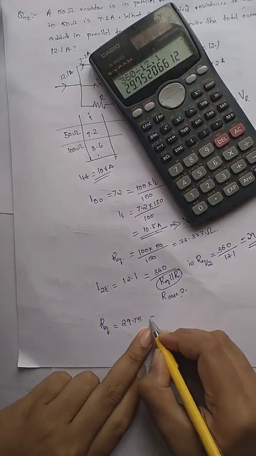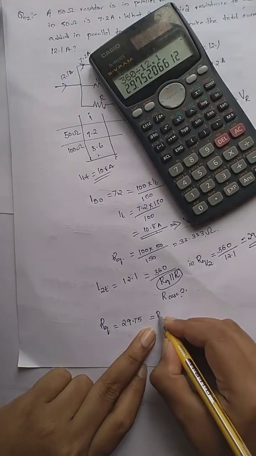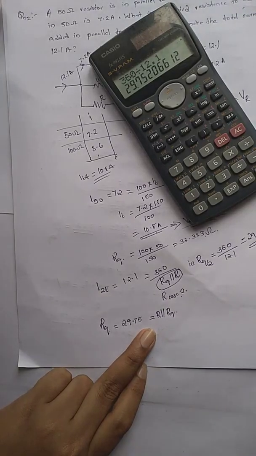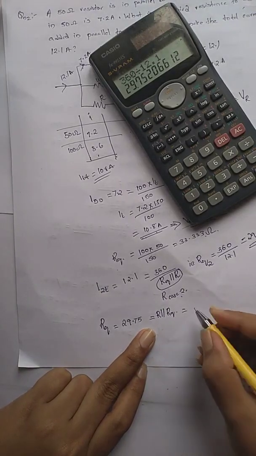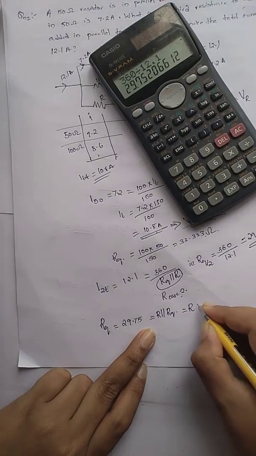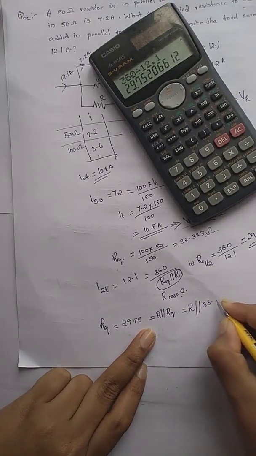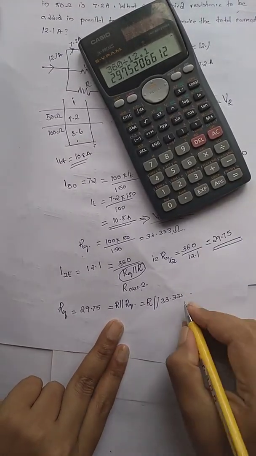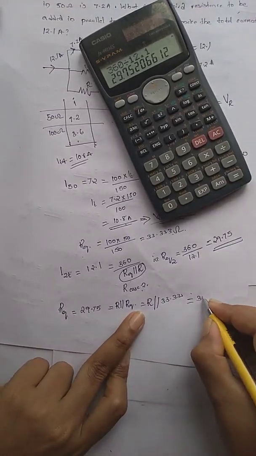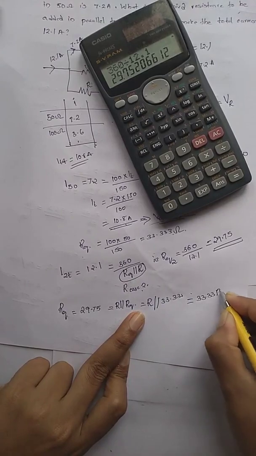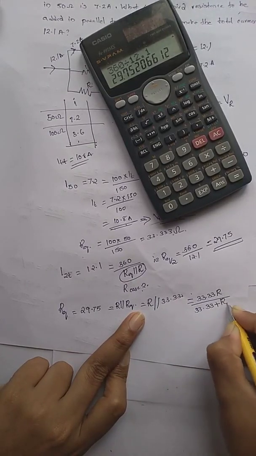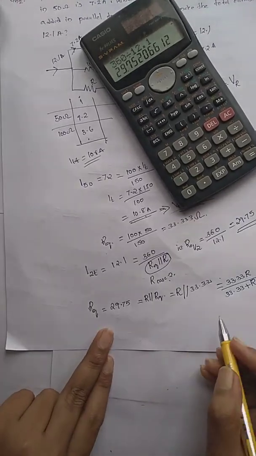So what is the already existing resistance? It is 33.333 in parallel with the new resistance R. So if I write it, it will be 33.33 R divided by 33.33 plus R, and that should be equal to 29.75.